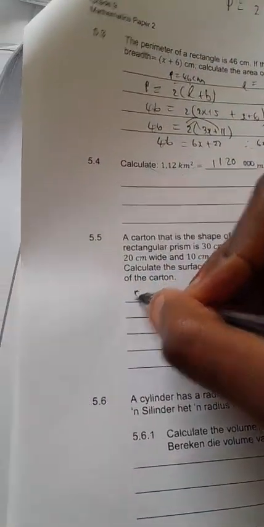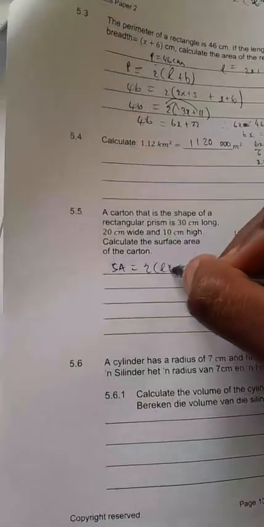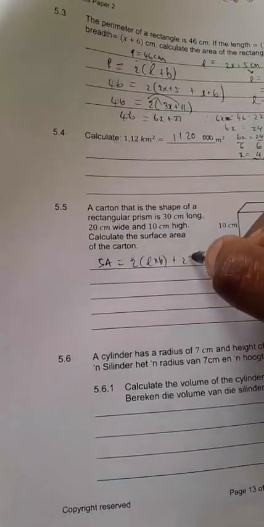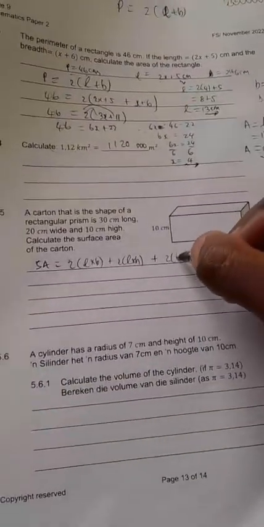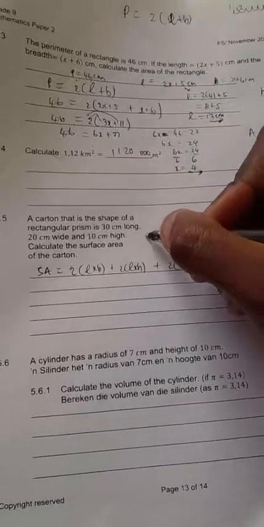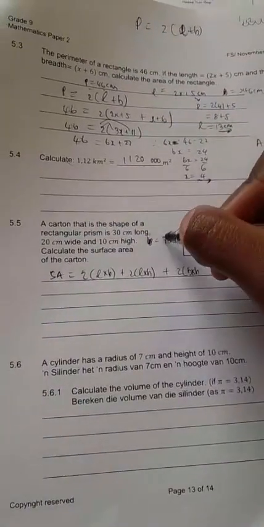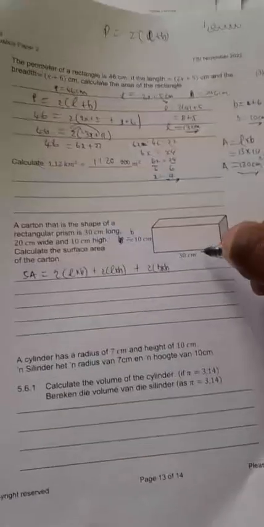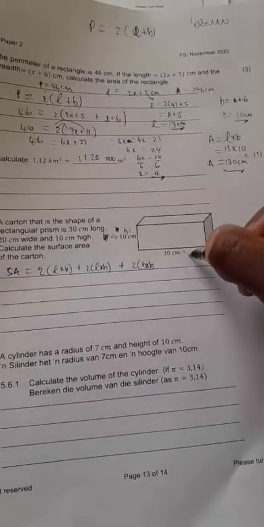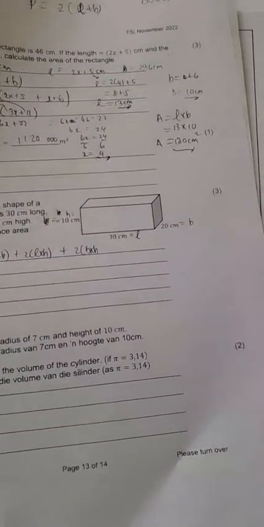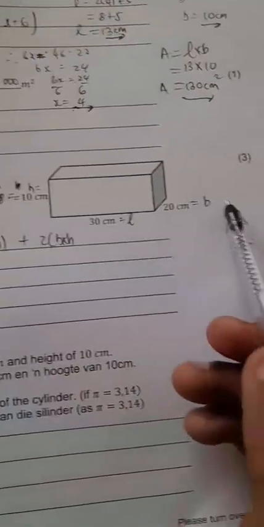Okay, so all I'm gonna do is I'm just gonna write. I'm not gonna actually calculate the surface area of this, but you guys should know it's 2 length breadth plus 2 length times height plus 2 breadth times height. Remember, this is your breadth. No, sorry. Actually, we refer to this as the height. We refer to this as the length. We refer to this as the breadth. So this is the height, 10 centimeters. This is the length. This is the breadth.